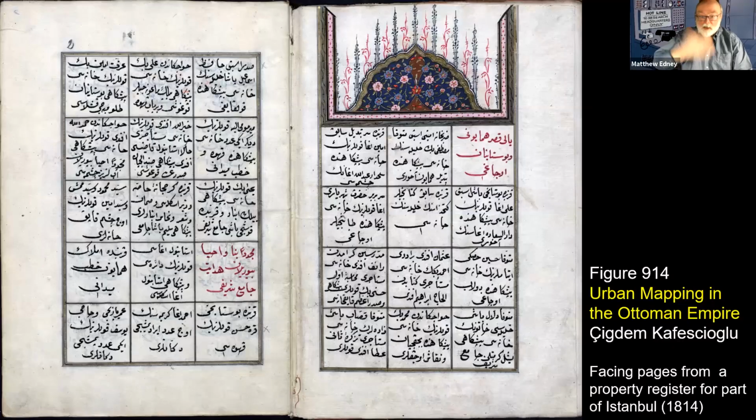This kind of register, sometimes known as a daftar in South Asia, or I'm blanking on the name of it in England, but these are the core. They basically record the identity of the property, who owns it, how much tax they pay, how much tax is expected to be paid.